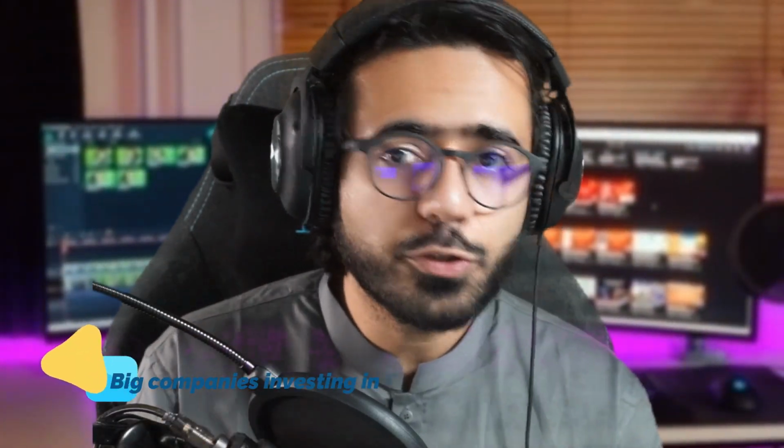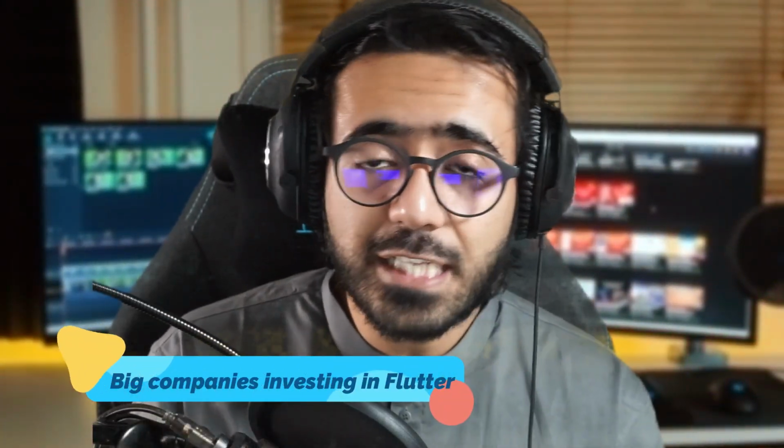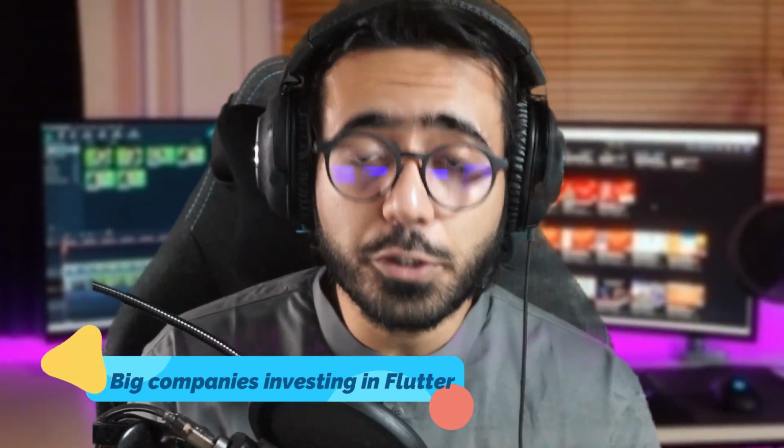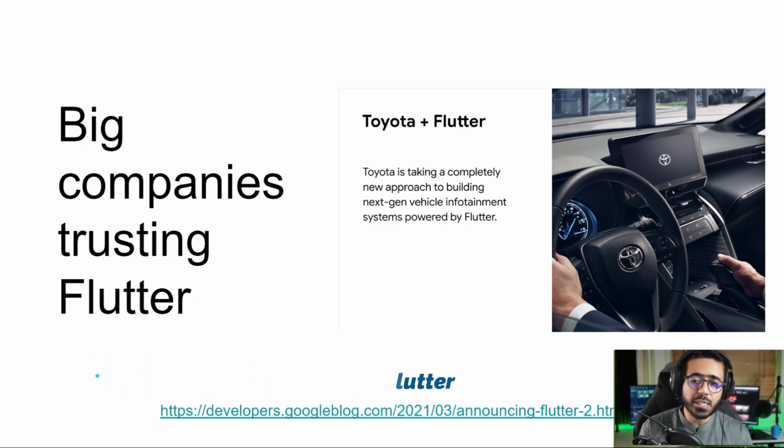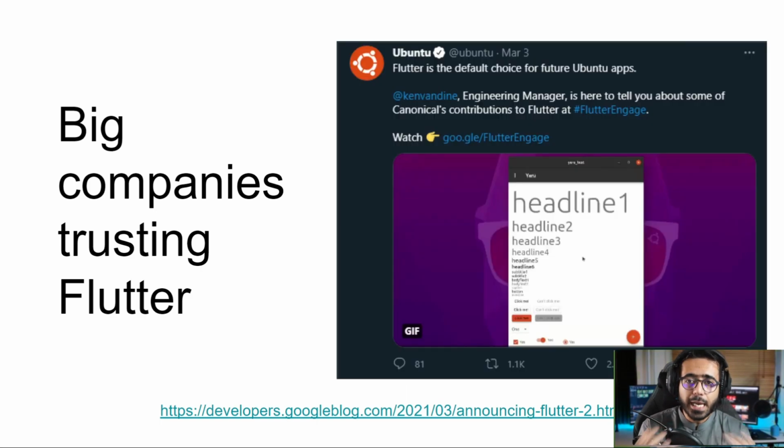The fourth thing that we need to talk about is that now big companies are investing in Flutter and making it their default choice for building user interfaces. For instance, Toyota announced that they are going to implement their next generation infotainment systems in their vehicles with Flutter, which means that Flutter is now going to run on embedded systems. Another announcement was by Ubuntu, and they said that Flutter is going to be the default choice for their future applications, which means that an operating system is highly invested in Flutter going forward, and this means a lot of opportunities for Flutter developers in the future.